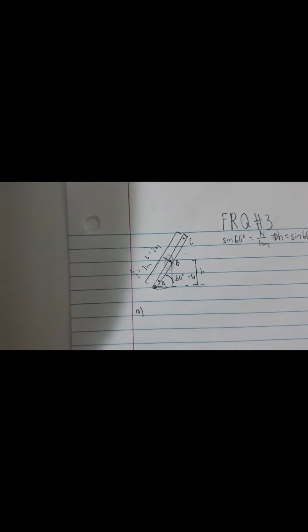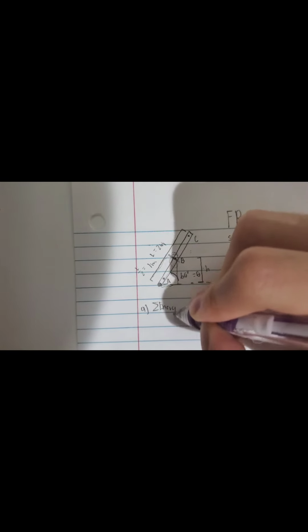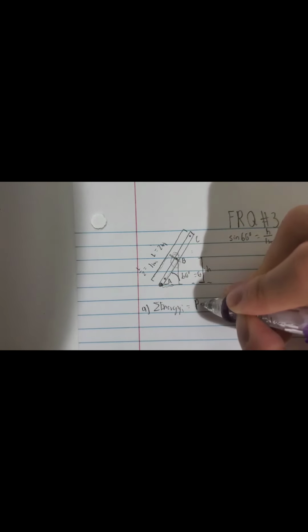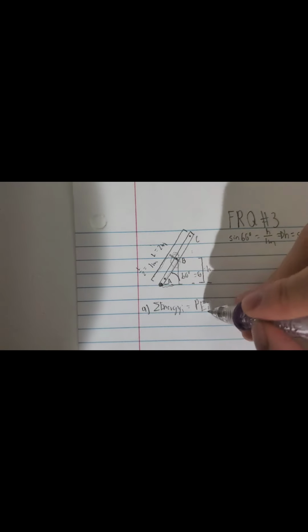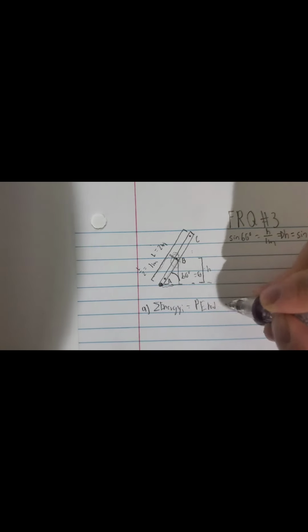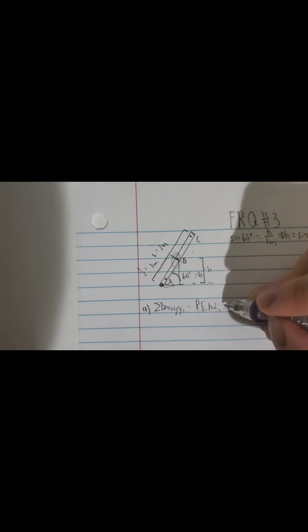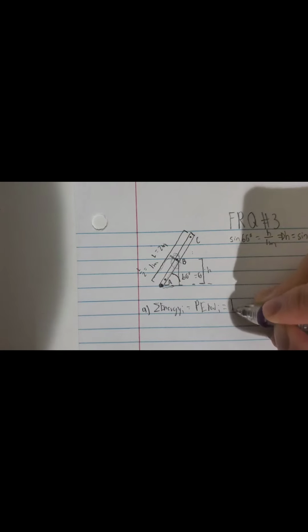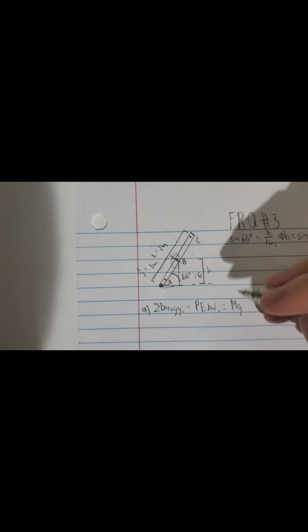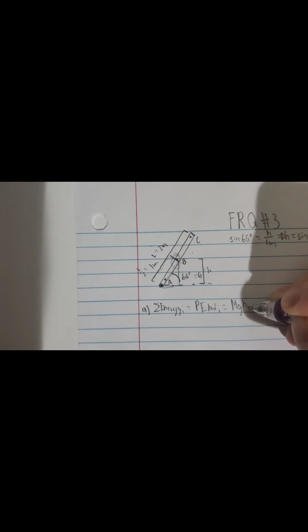So as a reminder, part A wants me to calculate the initial energy of the system. So the total initial energy, I know, is equal to the initial potential energy of the rod. There is no KE because the rod is not moving initially, so it's just potential energy. I know that PE of the rod is equal to the mass of the rod times g times the initial height of the rod, h_i.